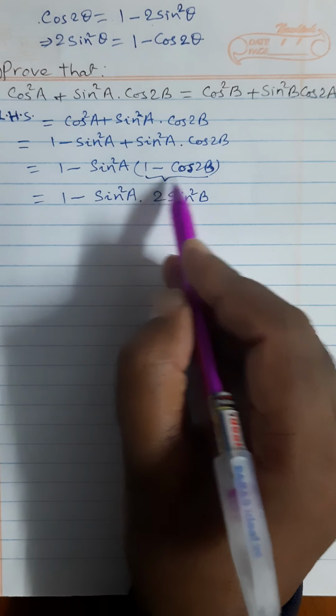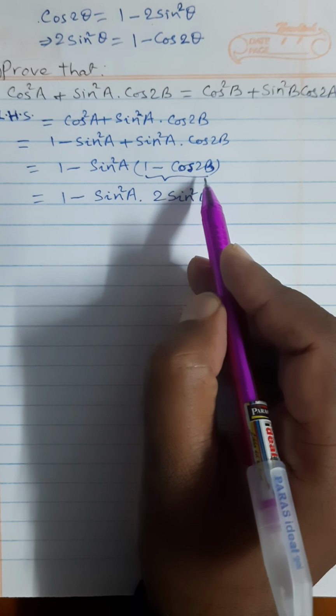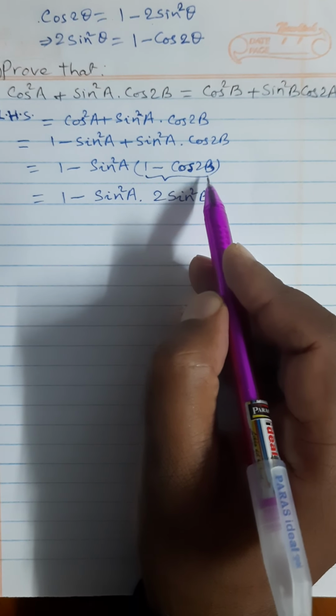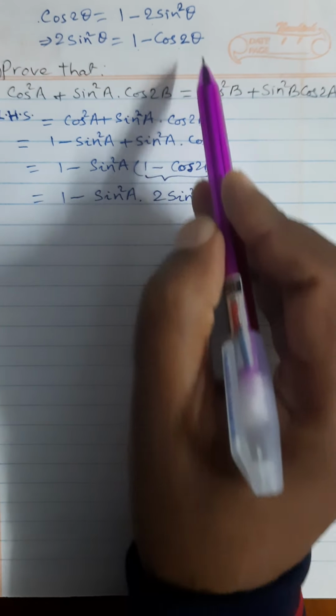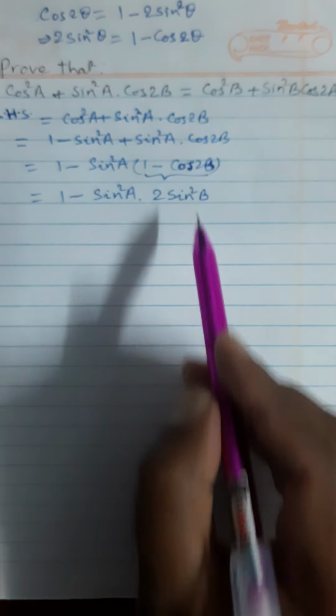So this 1 minus cos 2b, in place of theta we have b here, will be 2 sine square b, using this formula.